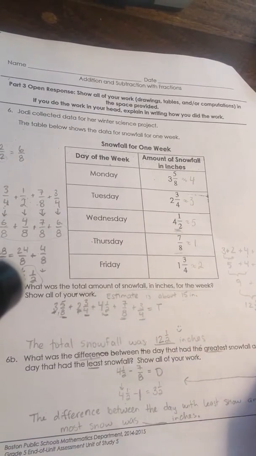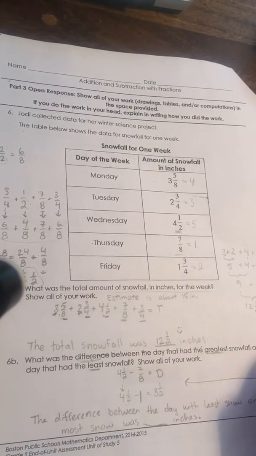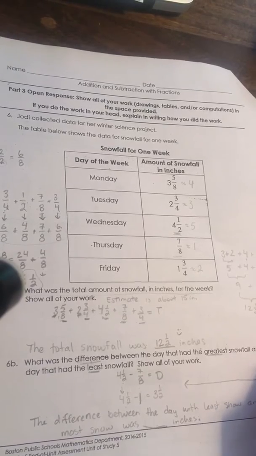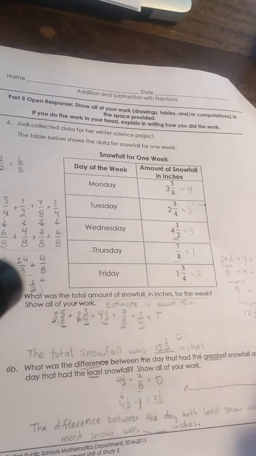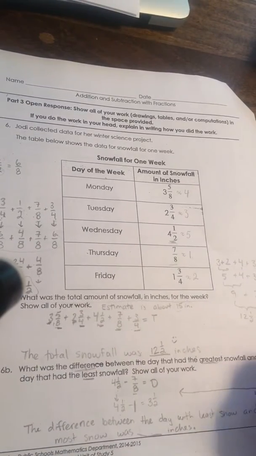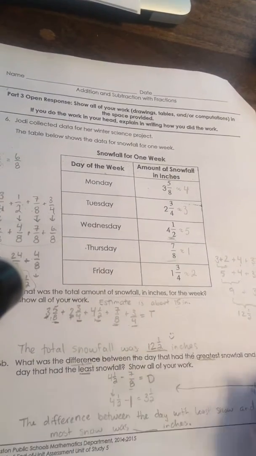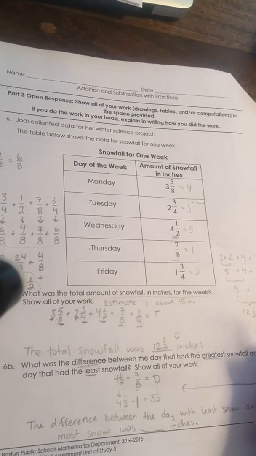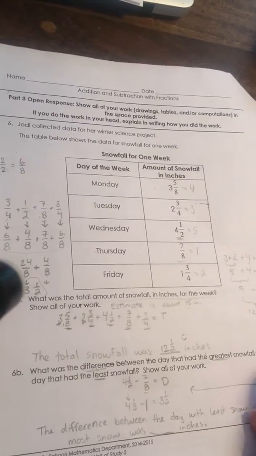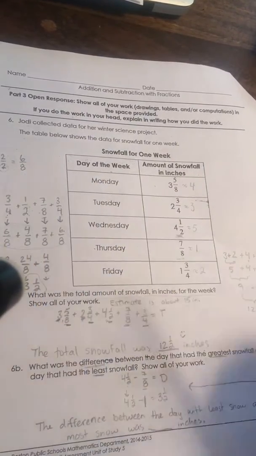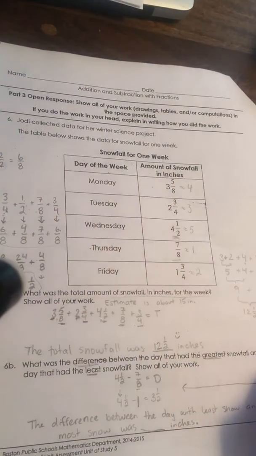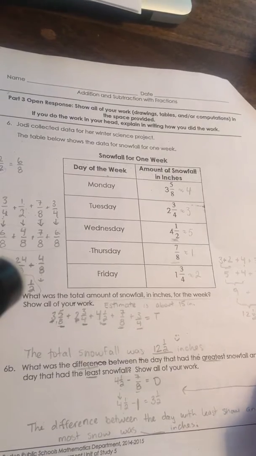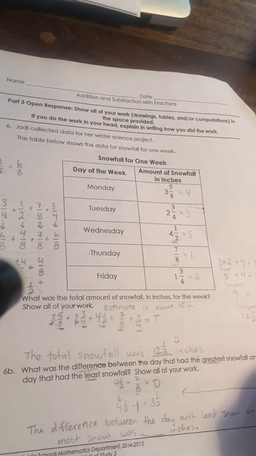Okay, so here's where I started at 4.5 inches. And I want to be going back on my number line because I'm subtracting. I want to be going back 7/8. So to make this easier, instead of writing 4 and 1/2, I'll write 4 and 4/8. Because again, we know from up here that 1/2 is equivalent to 4/8. So 4 and 4/8, and I want to go back 7/8.